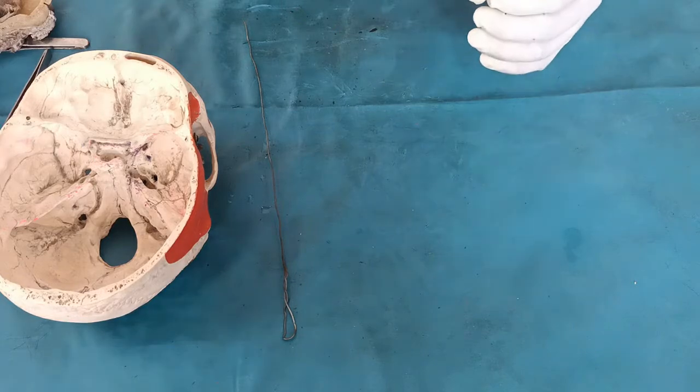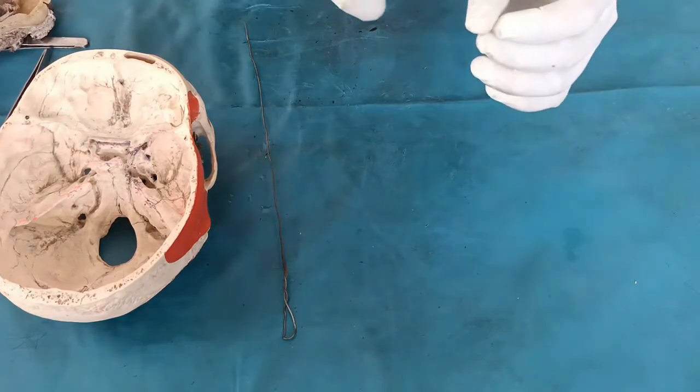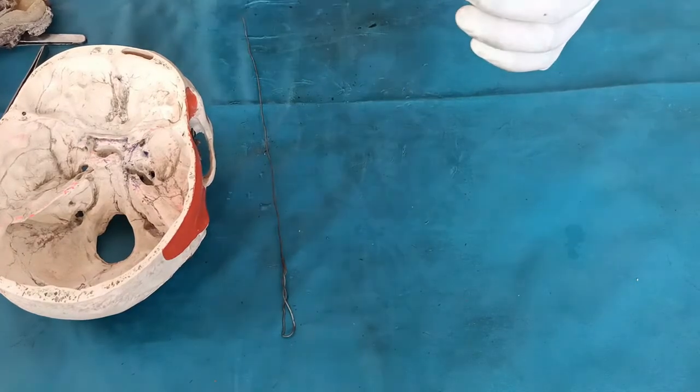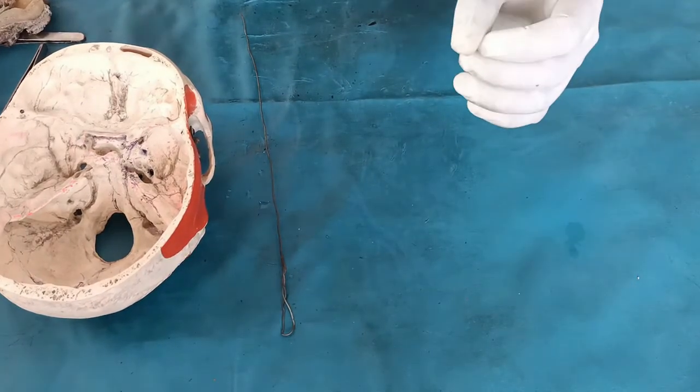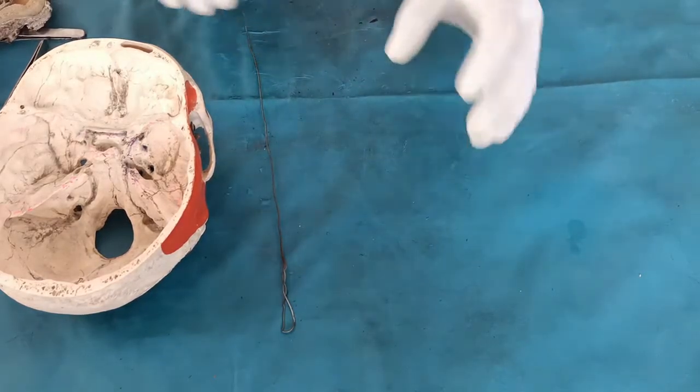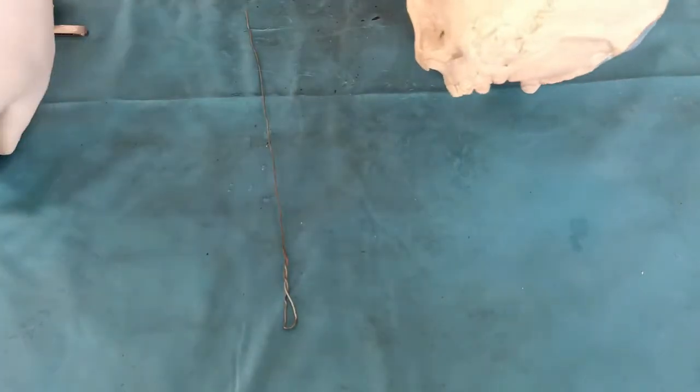Right? So now you must be getting an idea. There is no structure passing through and through the foramen lacerum except these. Okay? Clear? But the upper part of the foramen will be giving passage for the internal carotid artery. Clear? So that is foramen lacerum.